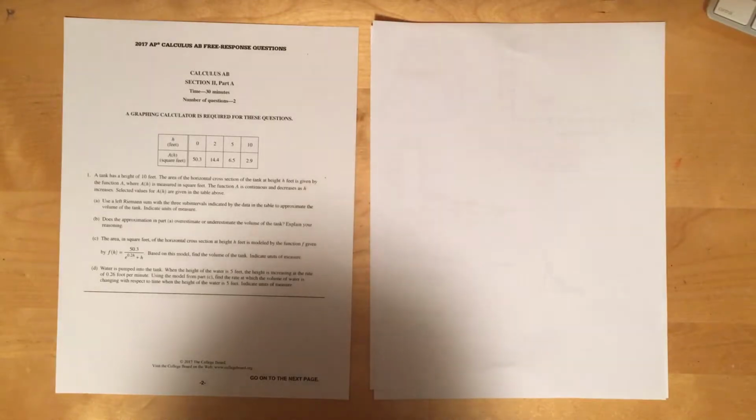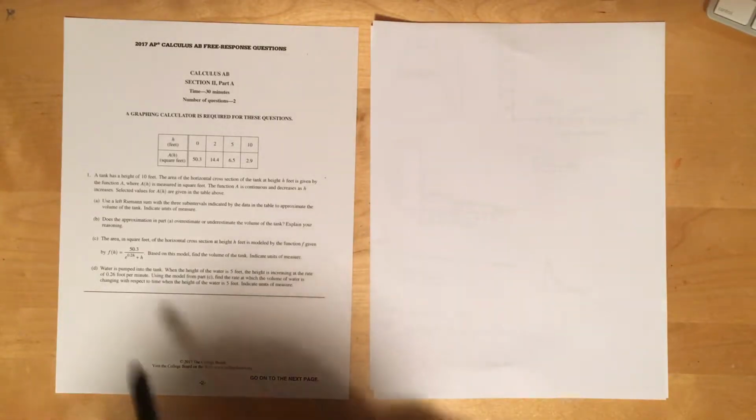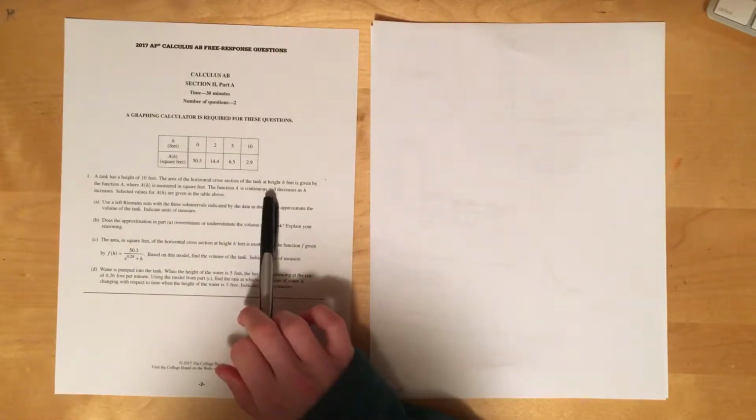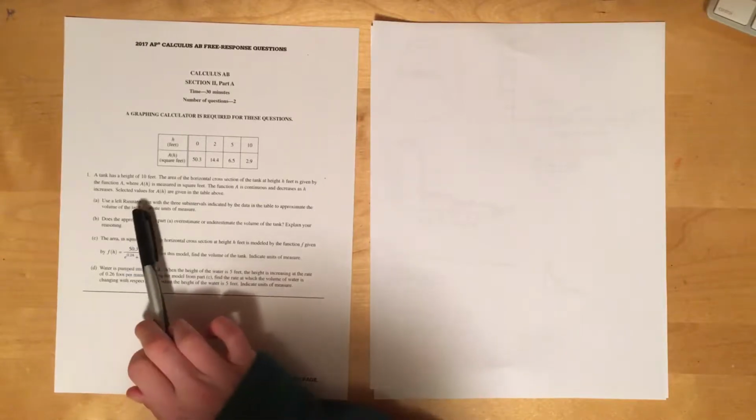The area of the horizontal cross-section of the tank at height h is given by the function A, where A of h is measured in square feet. The function A is continuous and decreases as h increases. Selected values for A of h are given in the table above.